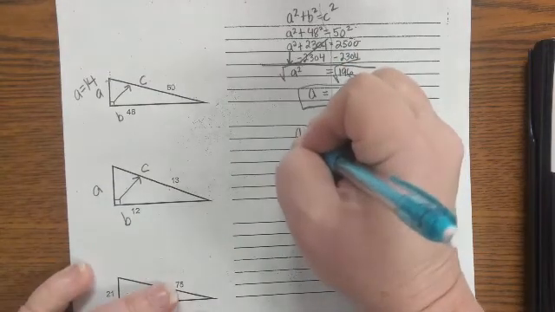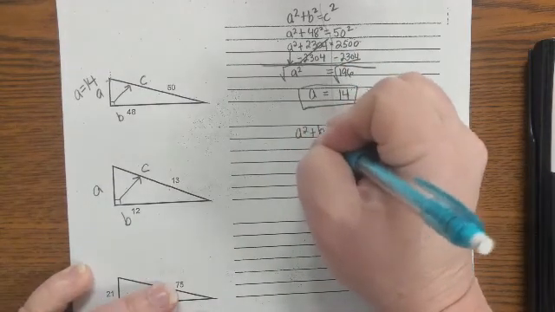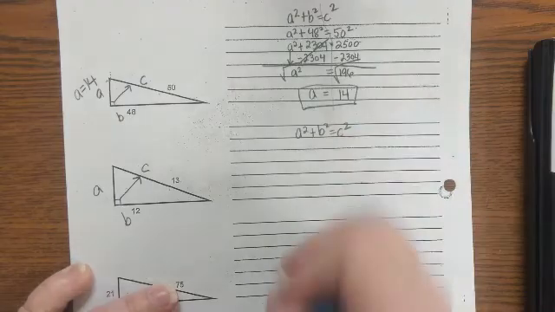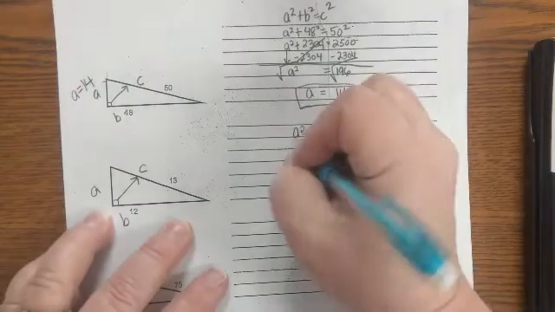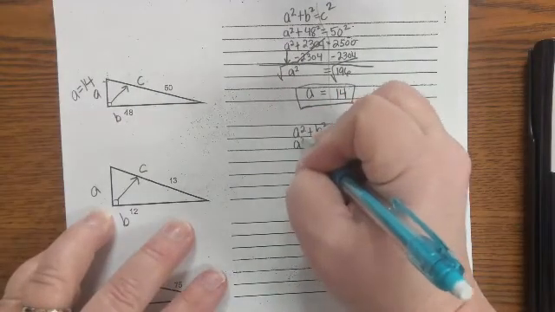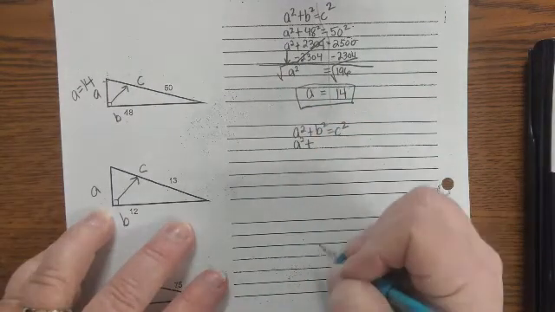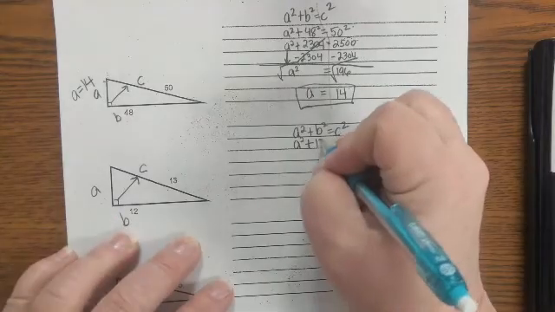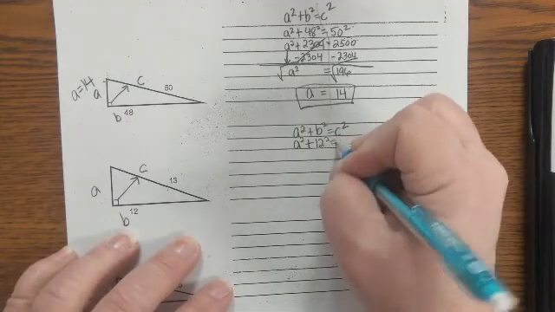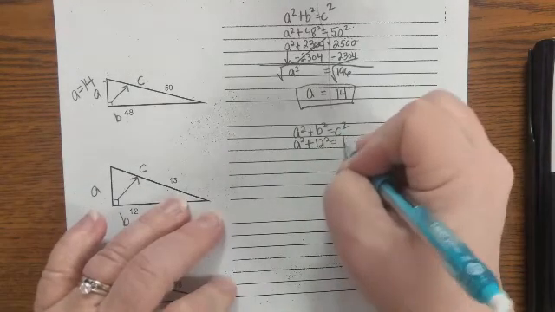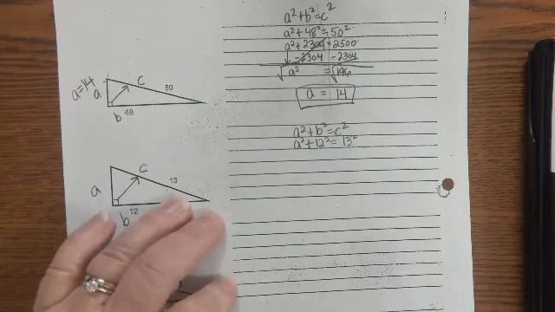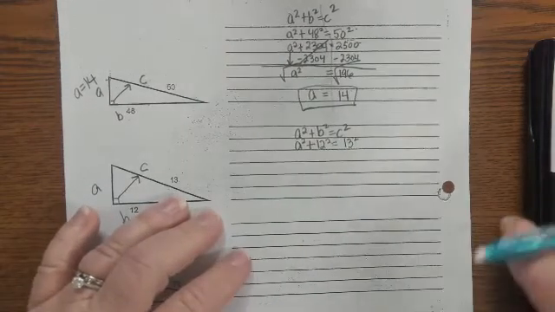First step, write your formula. A squared plus B squared equals C squared. No goofing, you're going to do it. I don't know what A is, so I'm going to write A squared plus B is 12, so 12 squared is equal to C, which is 13 squared. Okay. So I need to figure out what these are.